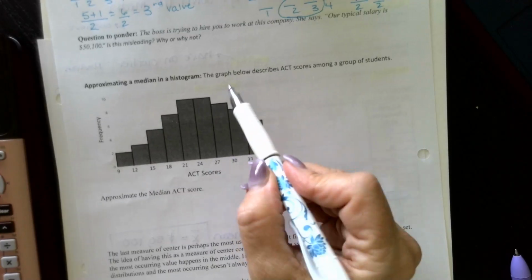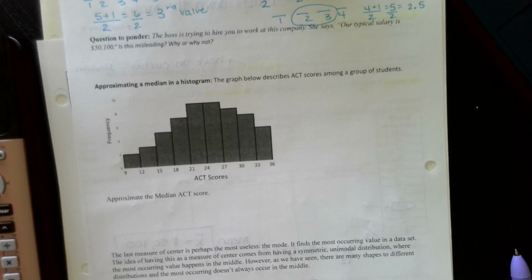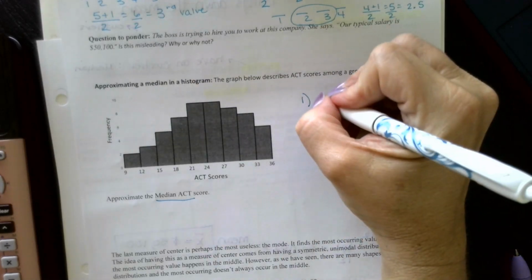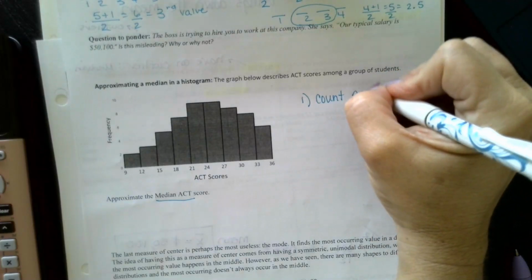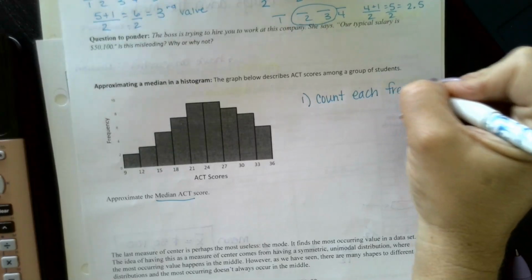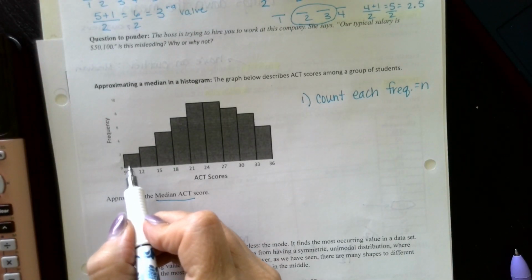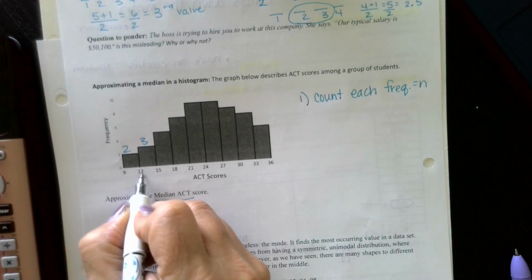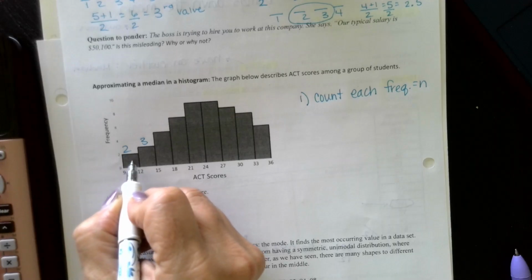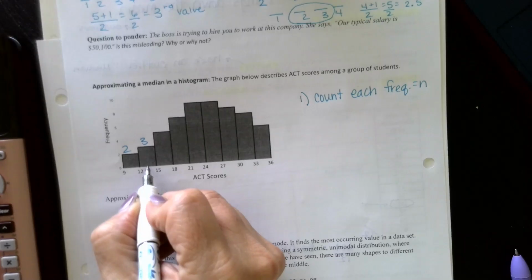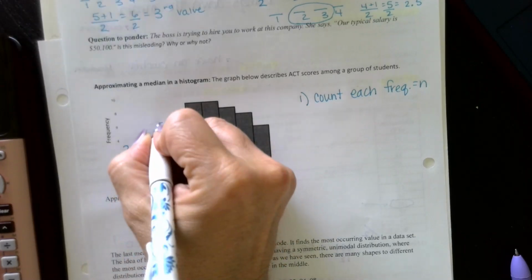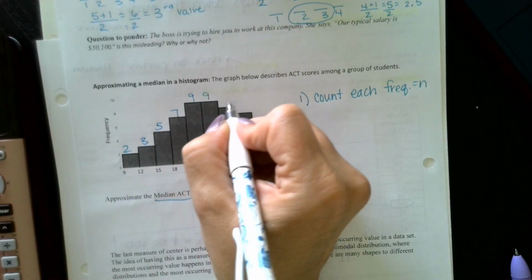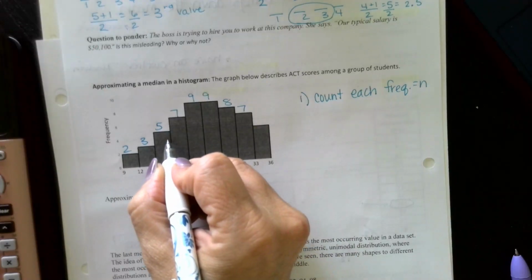Okay? All right, so let's look at this from a histogram. So I have a histogram, and it says the graph below shows the ACT scores among a group of students. Approximate the median ACT. So if I do this, the first thing I have to do is count each frequency. And this is going to be my n value. So if I look at this, between 9 and 12, the height of this histogram is 2. And between 12 and 15, the height of this bar is 3. This bar looks like 5. This bar looks like 7. I'm going to say 9, that's 8. 7, and 5.